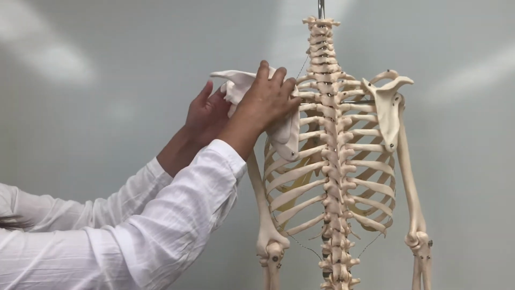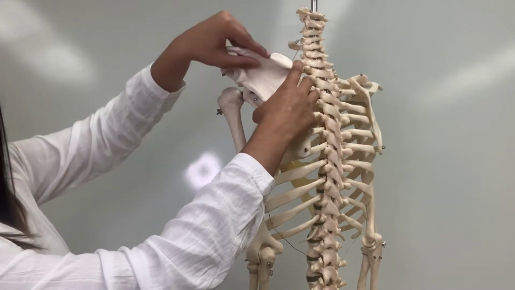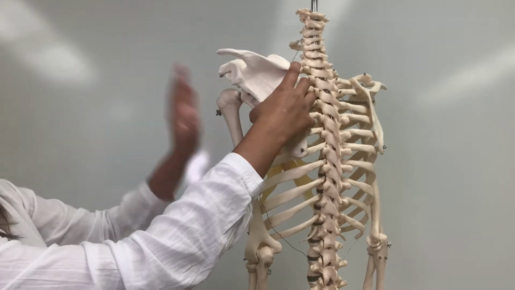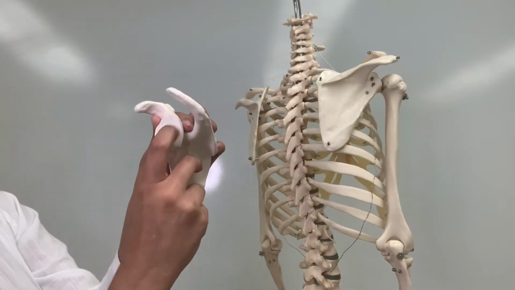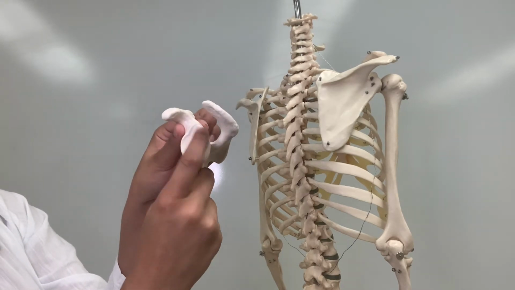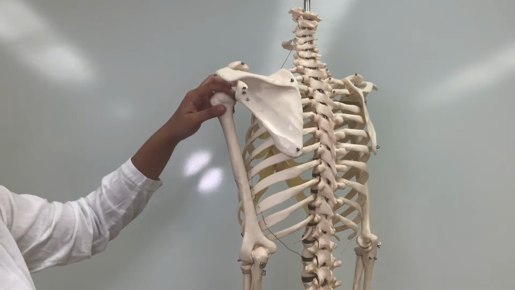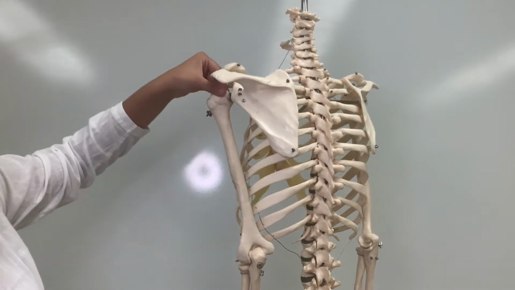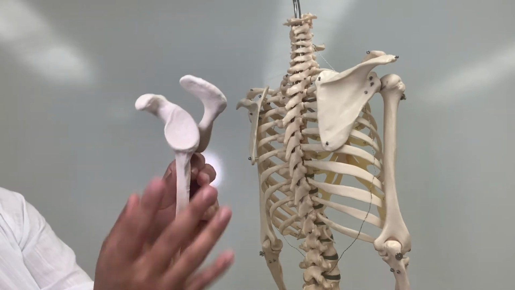Your lateral angle, where all these processes are coming off, is pointed laterally. Then you have this one little cavity right here, which is called the glenoid cavity. This holds the head of your humerus. So your glenoid cavity right here holds the head of your humerus.